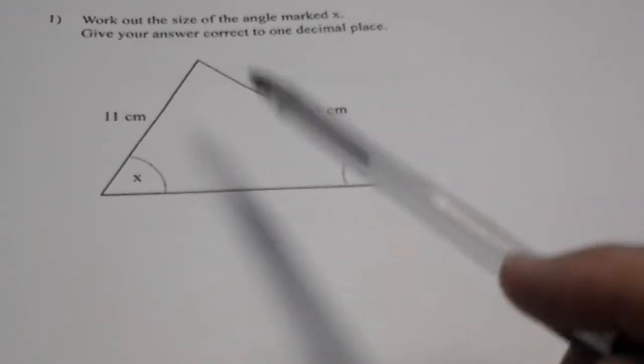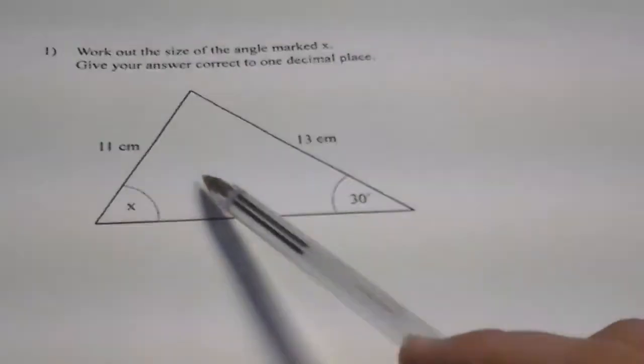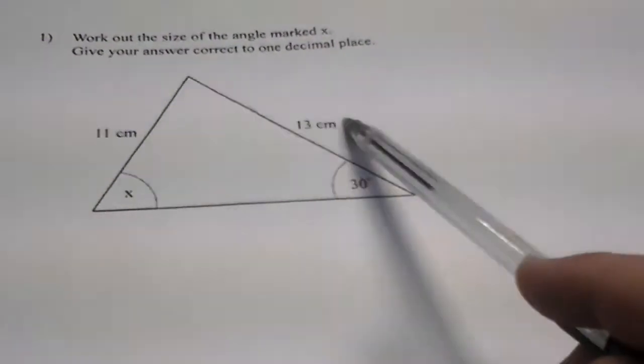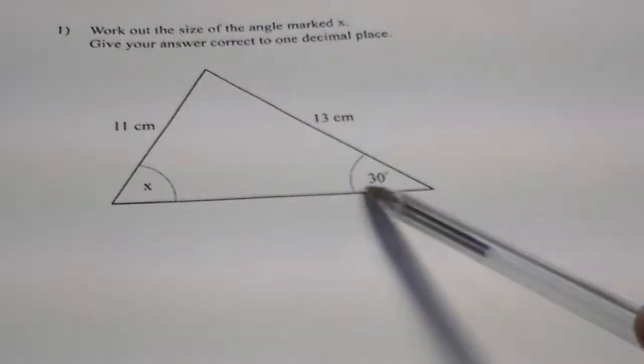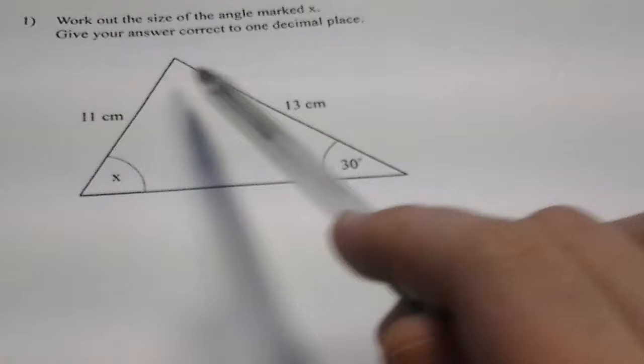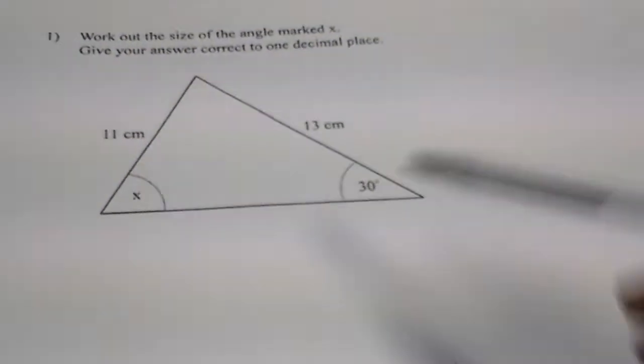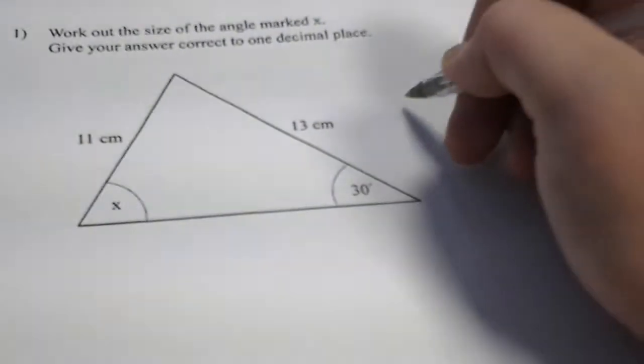Okay, so question 1, we've got to decide if it's sine or cosine. If you look at these, you've got two sides and you've got a non-included angle. It's not the angle sat in between the two sides, basically here. So that means that it's a sine rule question.